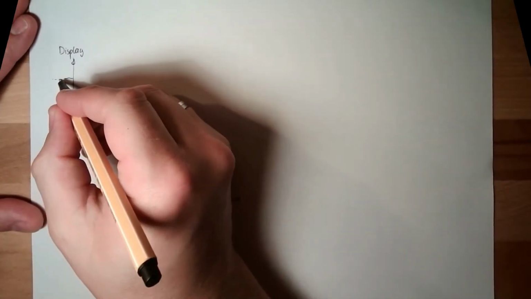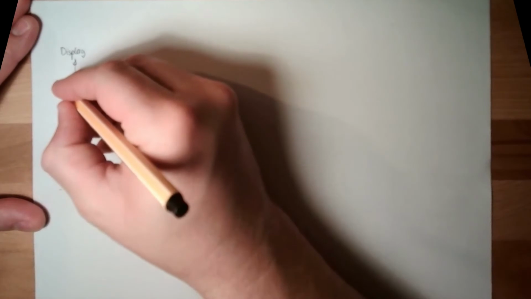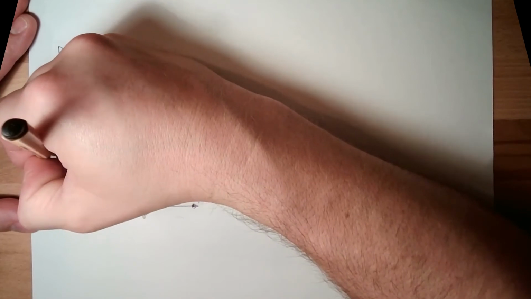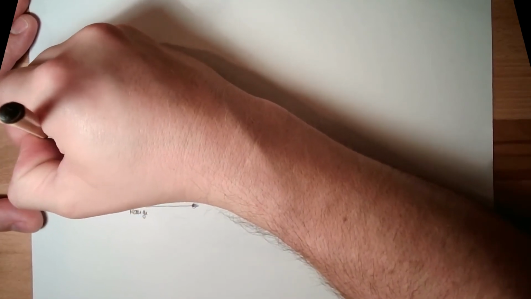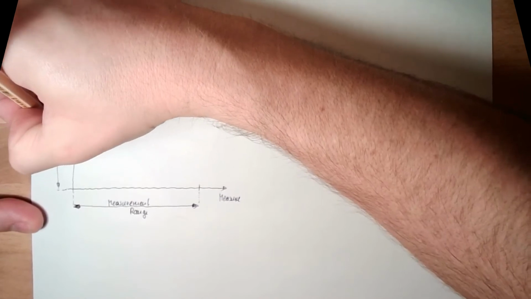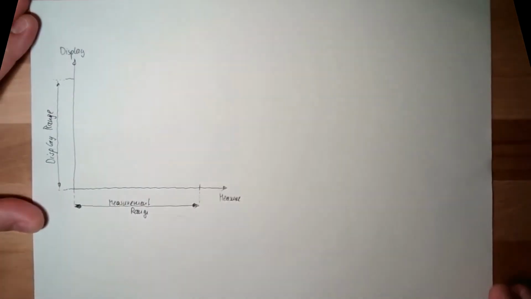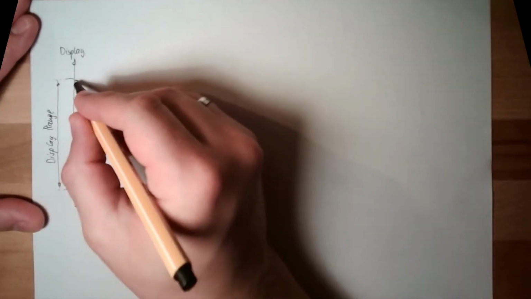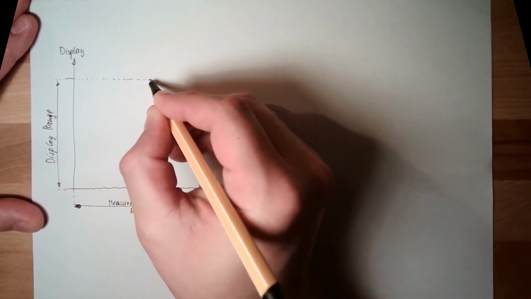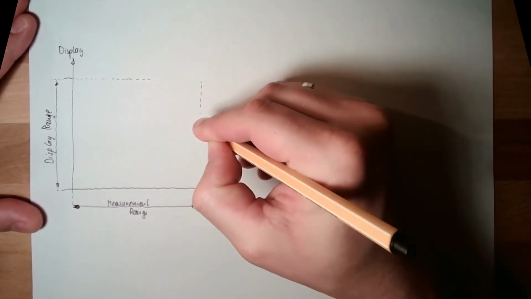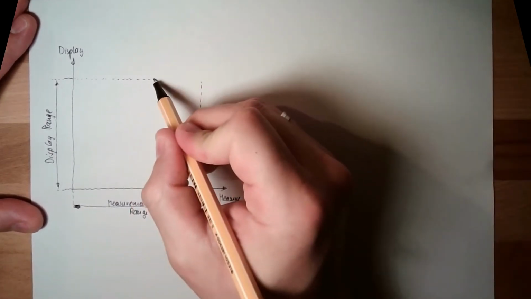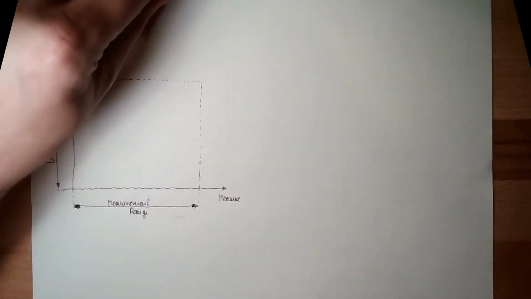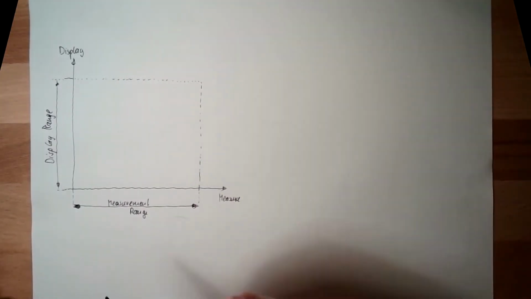And here we also have a display range. Okay. And what would be perfect is that we have this measurement range and this display range, and they fit perfectly together in some sort of line.